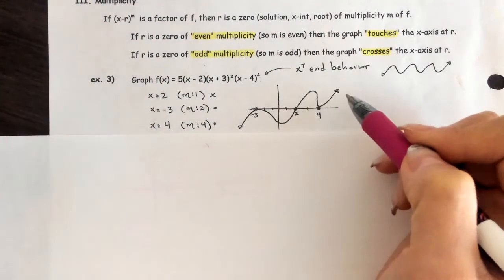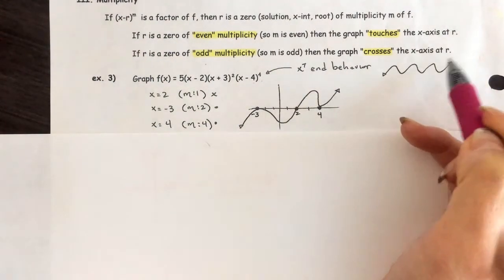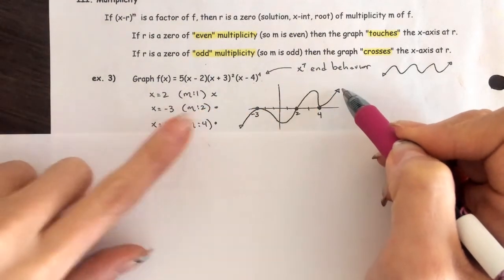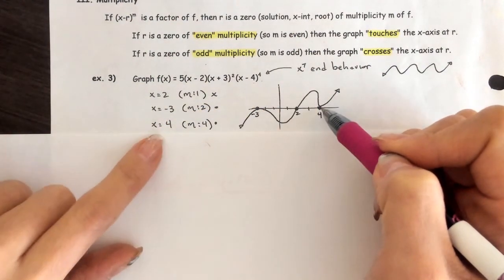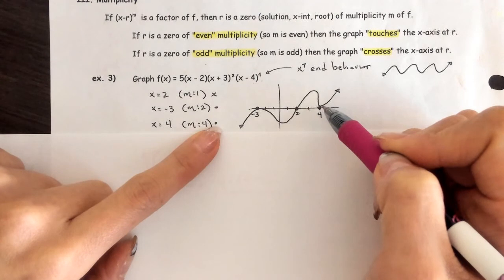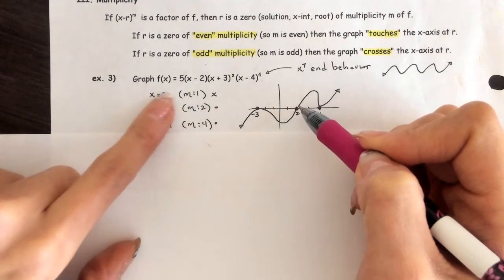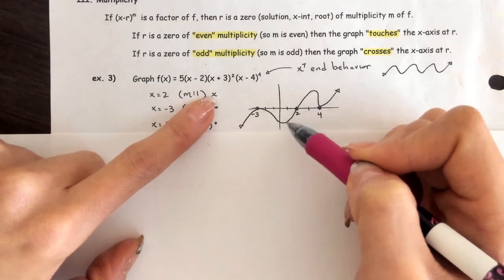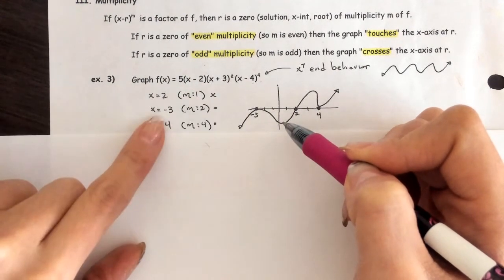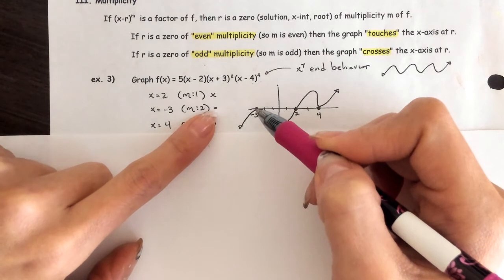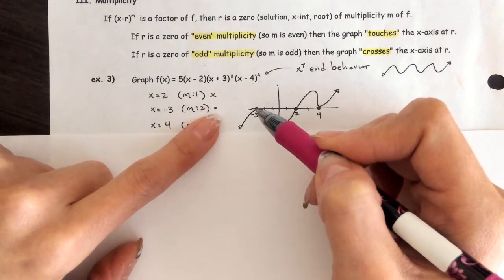So here's how I draw it. I start up here because I know the end behavior starts up and to the right. And then I go to 4, and 4 touches. So that means I bounce back up. And then I go to 2, and 2 crosses. So I cross it down here. And then I go to -3, and -3 touches. So then I bounce back down.